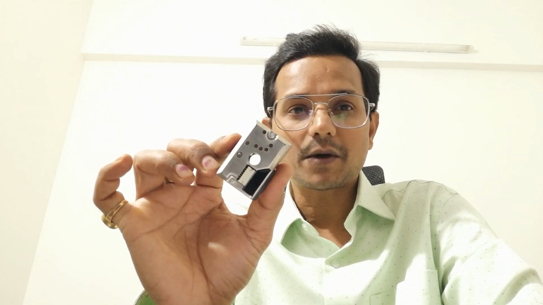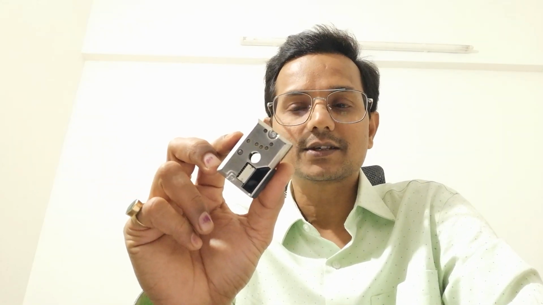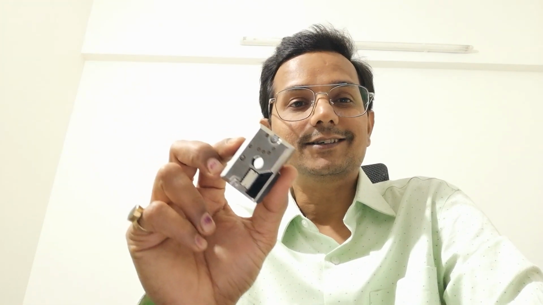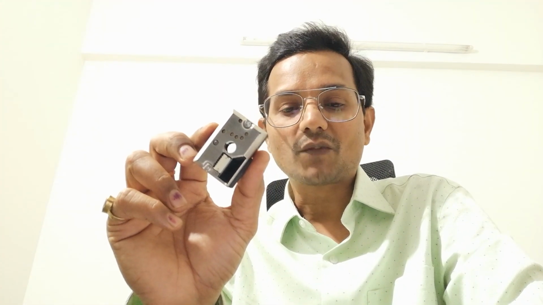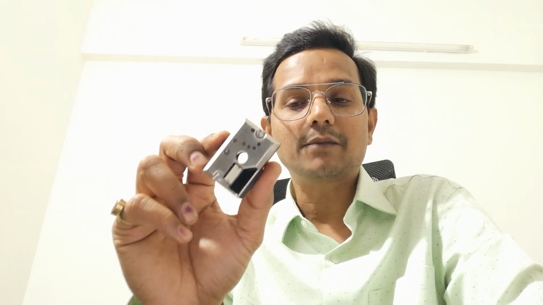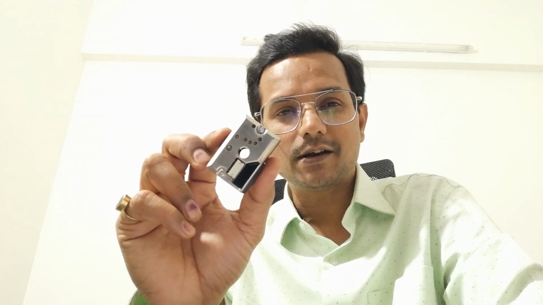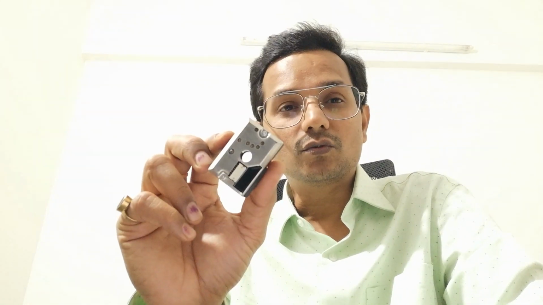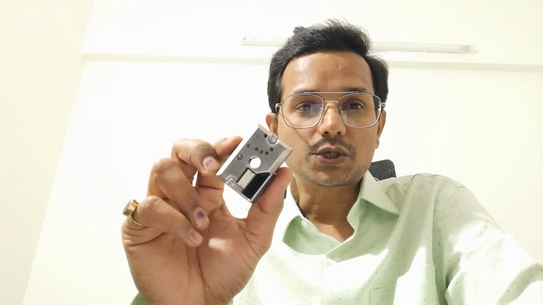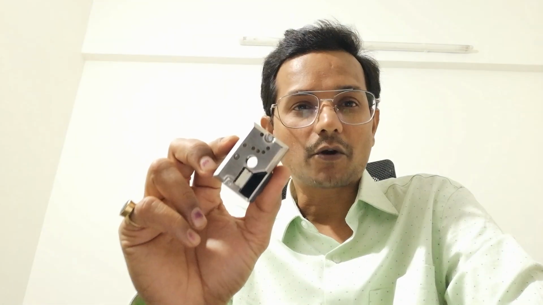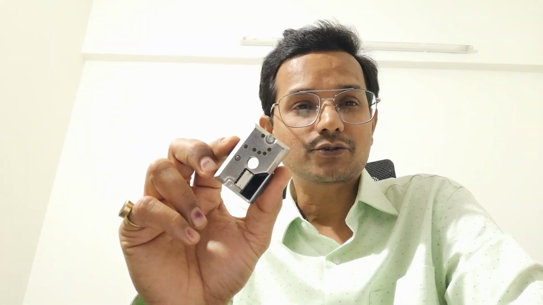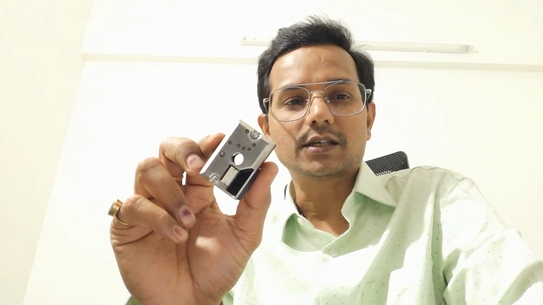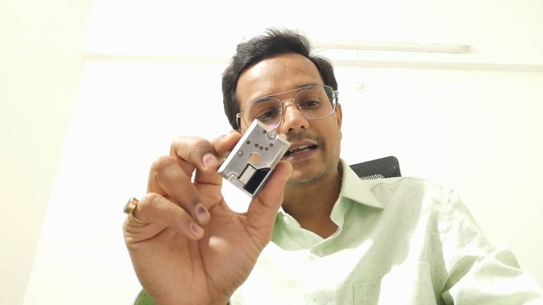They could be dust particles or some other particles, and accordingly it will provide an analog output voltage. That analog voltage can be converted into digital form using an A to D converter, and then the data can be stored in a memory and processed further using a microcontroller. So we need a digital system.